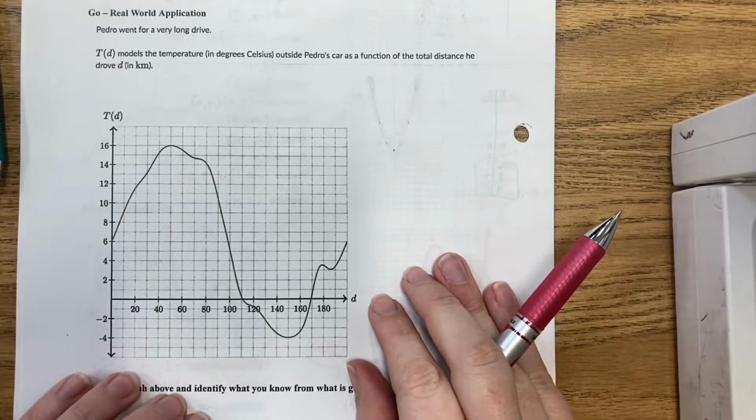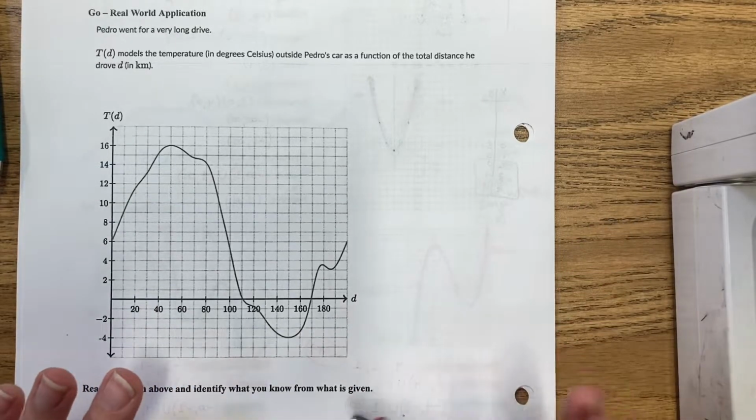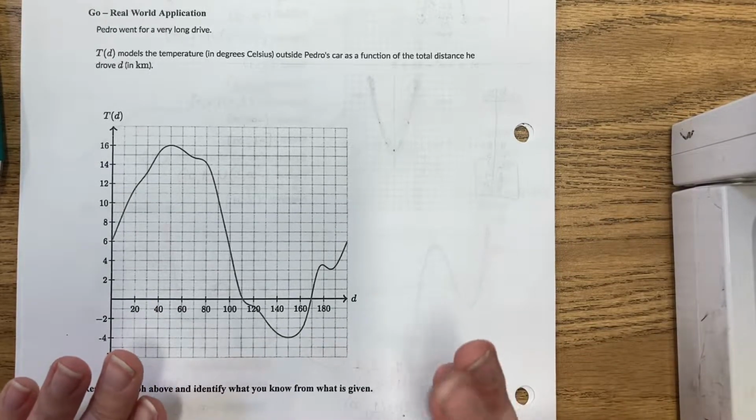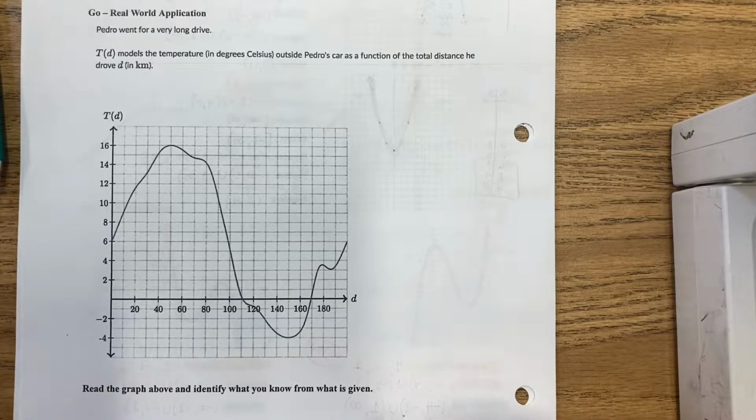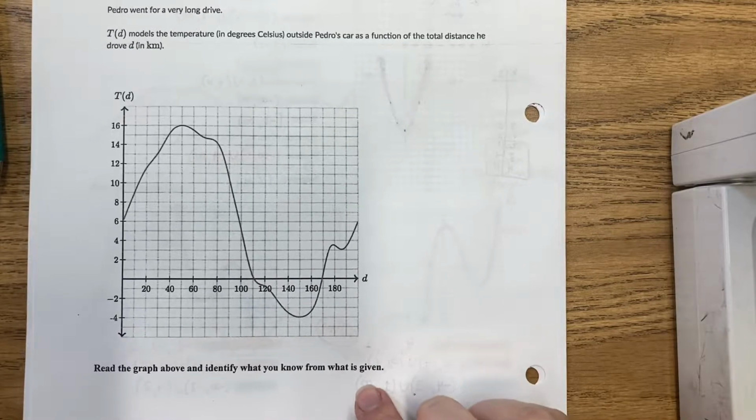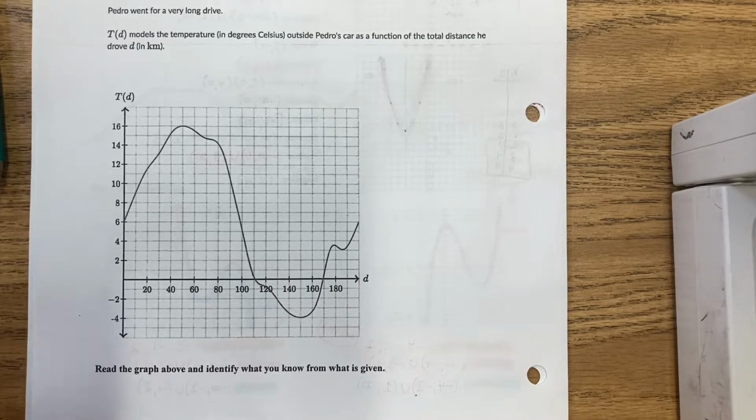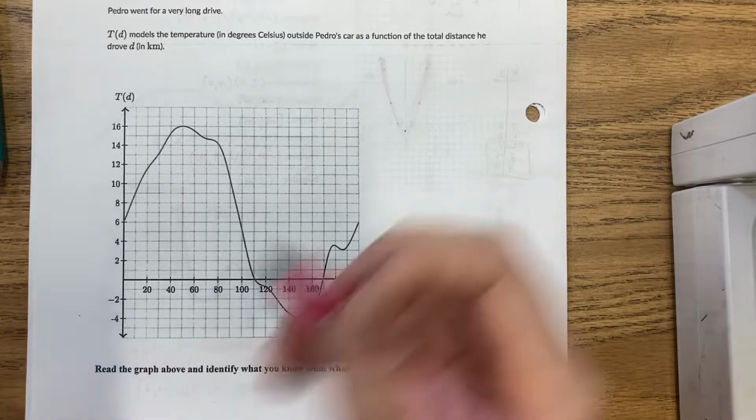Real-world application. Pedro went for a very long drive. T of D models the temperature in degrees Celsius outside Pedro's car as a function of the total distance he drove in kilometers. Read the graph above and identify. So the first pieces I want to identify will be increasing and decreasing.